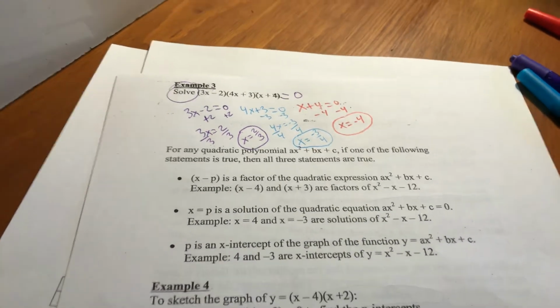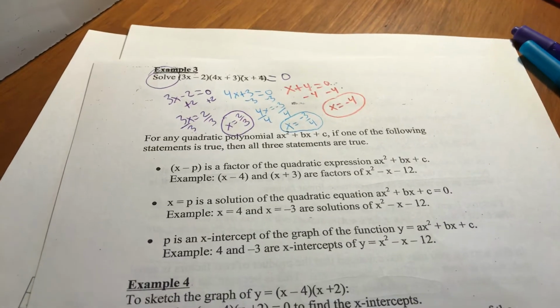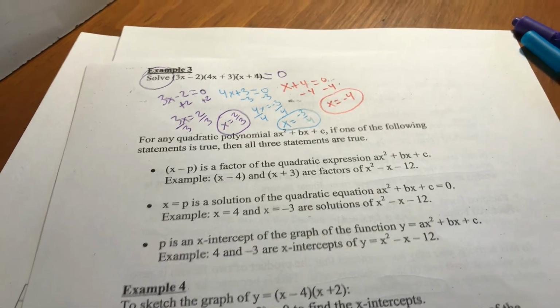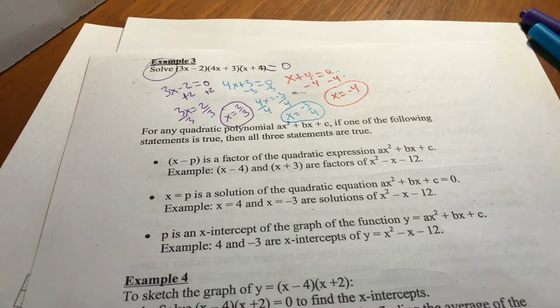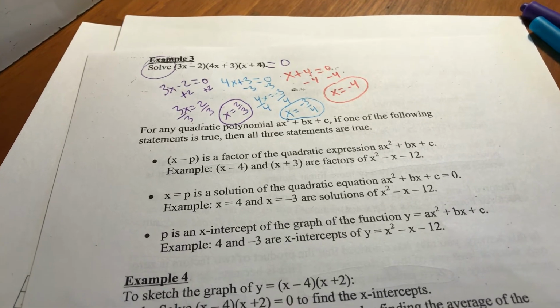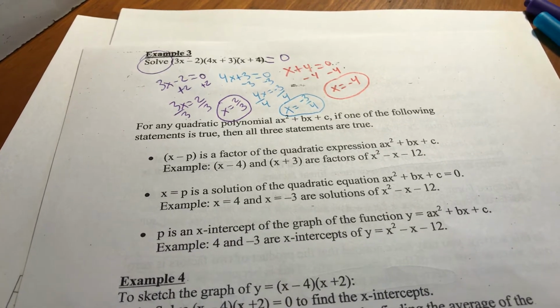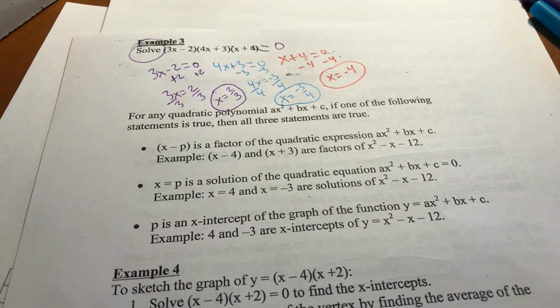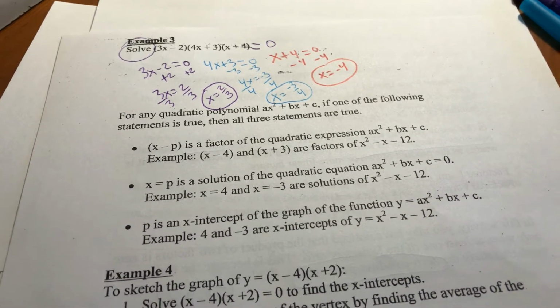Okay, this might sound like a bunch of nonsense to you for this next part, but for any quadratic polynomial, that means with the x squared being your largest term, and it also needs to have an x squared, if one of the following statements is true, all 3 of these statements are true.